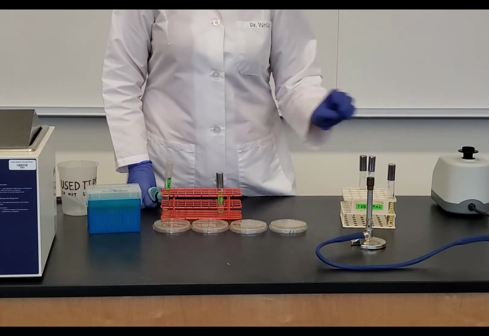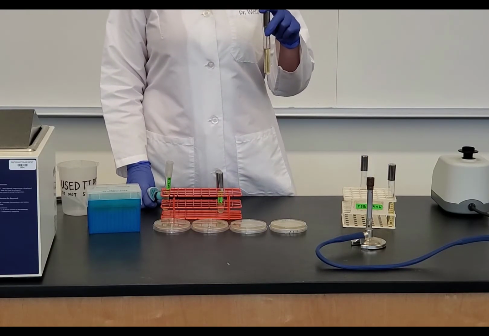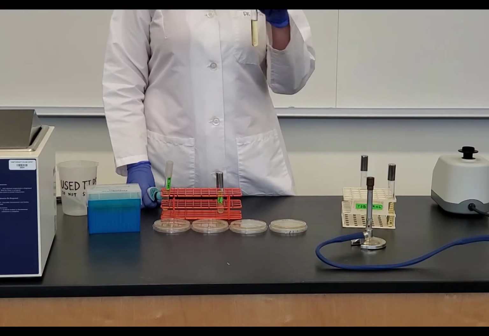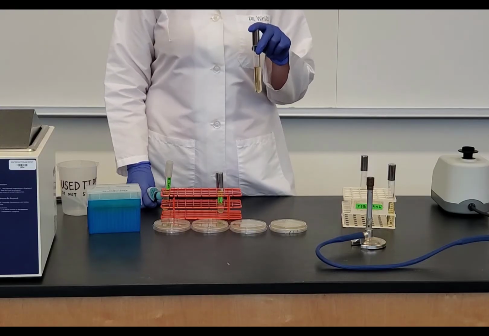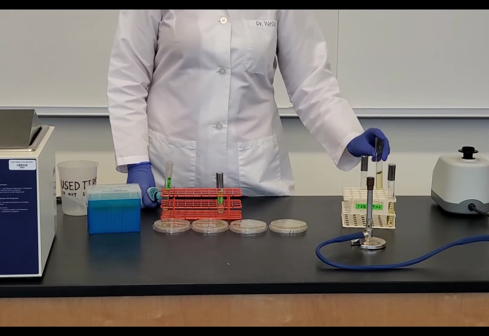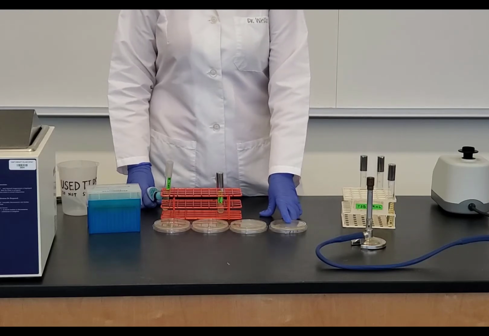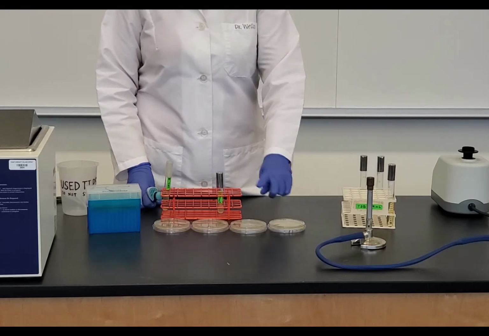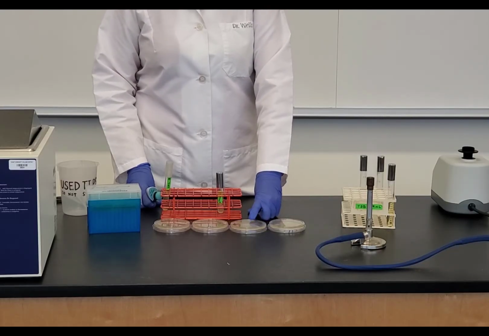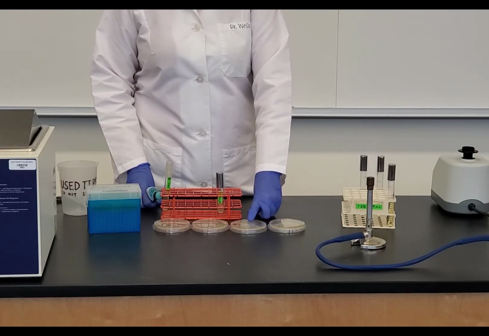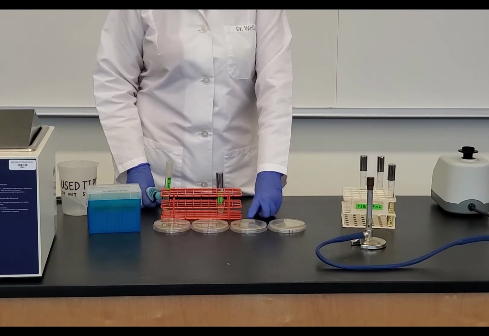So notice that my first plate is labeled 10 to the negative 4. So remember that if this dilution is 10 to the negative 4 and I plate 1 milliliter, my dilution is still going to be 10 to the negative 4. So I have to plate 1 milliliter of my 10 to the negative 4 onto my 10 to the negative 4 plate. For my 10 to the negative 5, I need 10-fold less. So for that one, I'm only going to transfer 0.1 milliliters, 10-fold less.